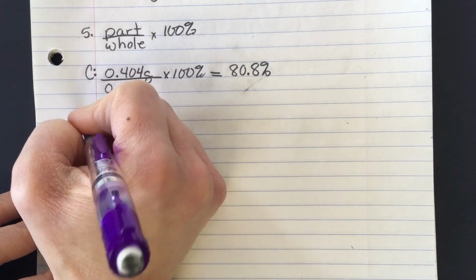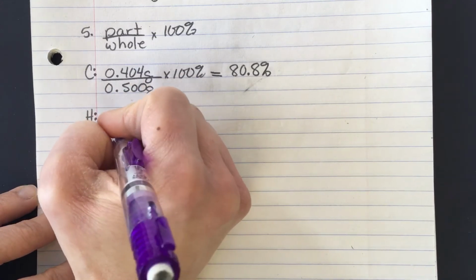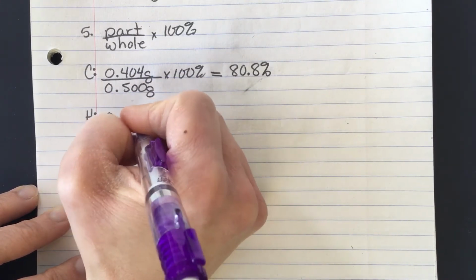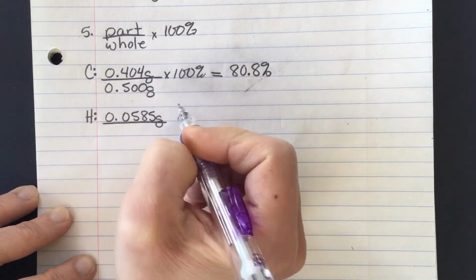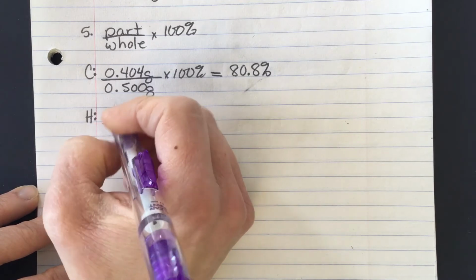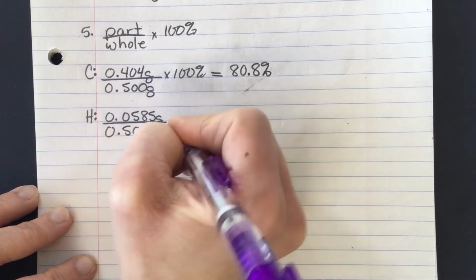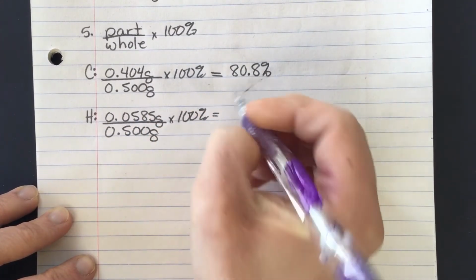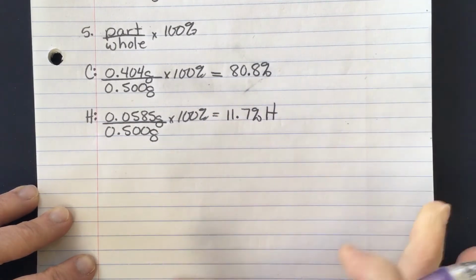For hydrogen, I'm given that the mass of hydrogen in this sample is 0.0585 grams. Divide that by the total, which is 0.500 grams, times 100%, and I get 11.7% hydrogen.